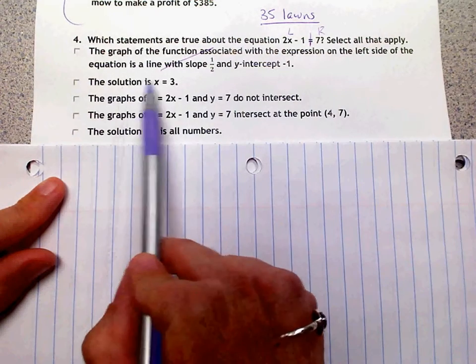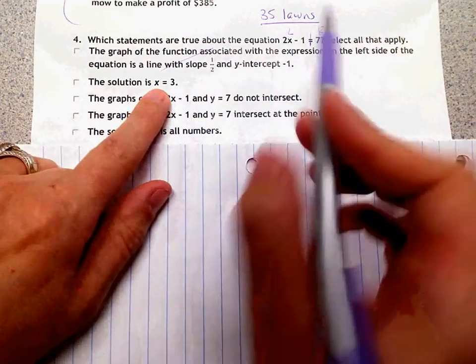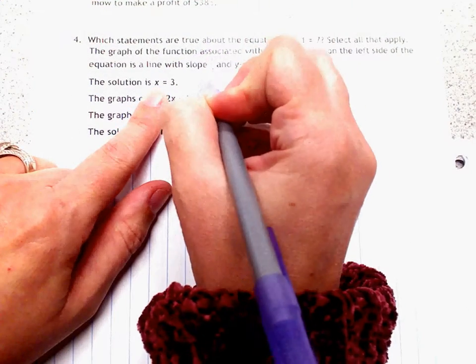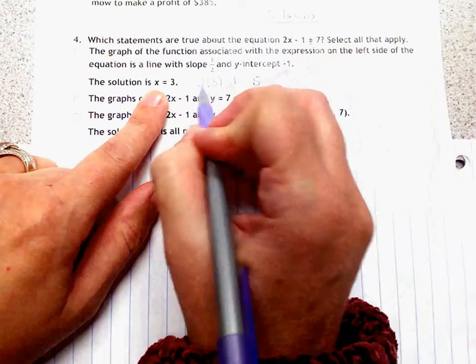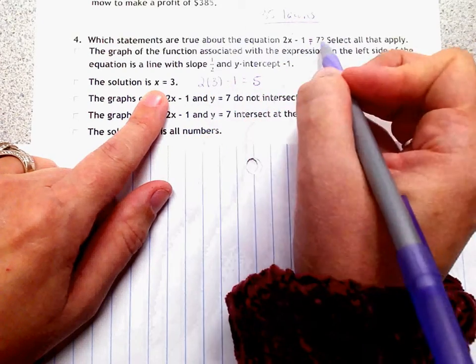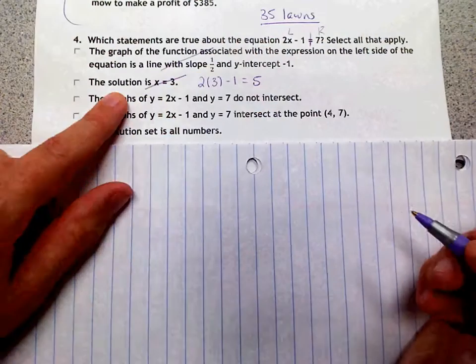Alright, then it says the solution is x equals 3. Well, if we plug 3 in for x, that's 2 times 3 minus 1 equals 5. 6 minus 1 is 5, not 7. So our answer is not 3. So we cross that one out.